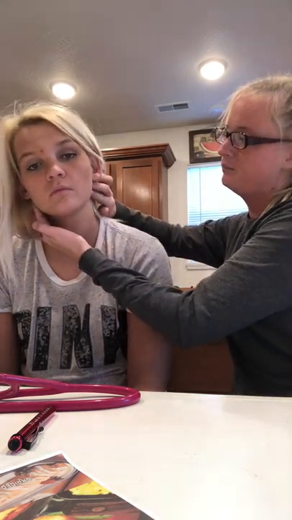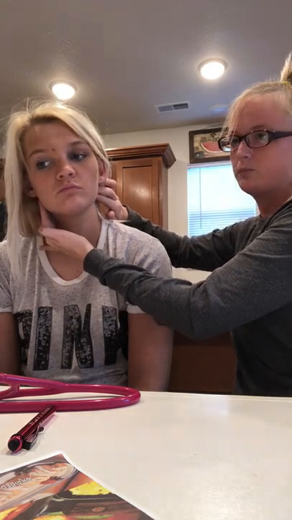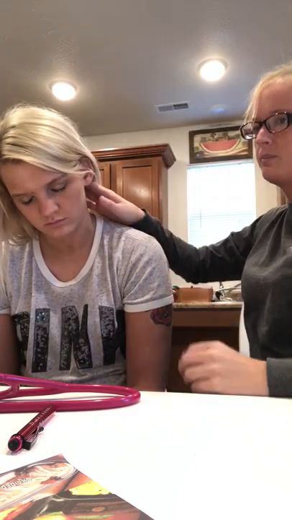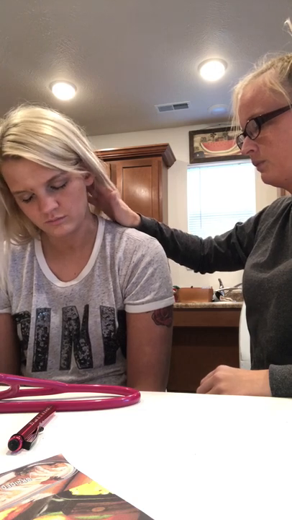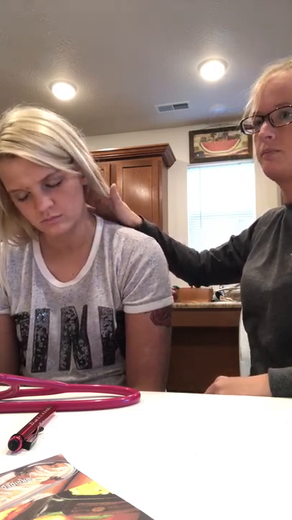Then I'm going to check her tonsillar lymph nodes, which are below her ear, kind of by her cheek and jawbone, which would be like down in here. I don't feel any abnormalities. Do you feel any pain? No. Okay, then I would check her occipital lymph nodes, which would be back here behind her ear towards the base of her skull. Do you feel any pain? No. And I do not feel any abnormalities.